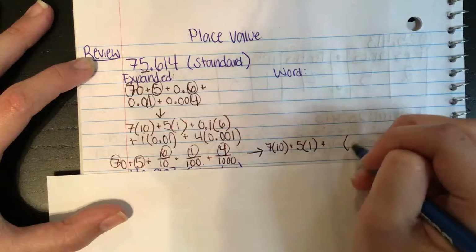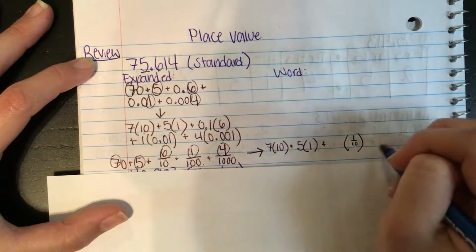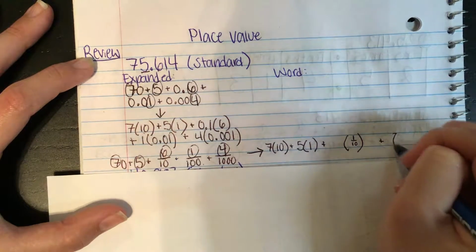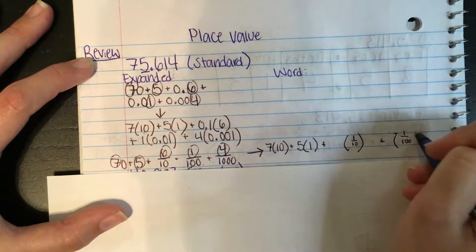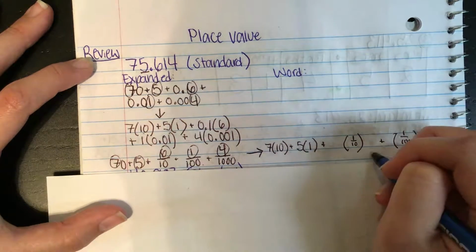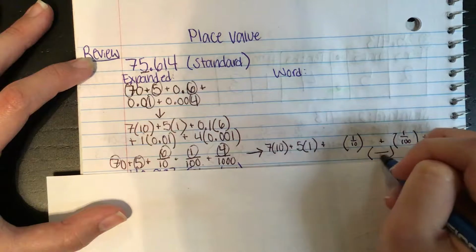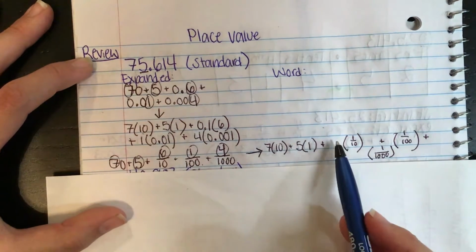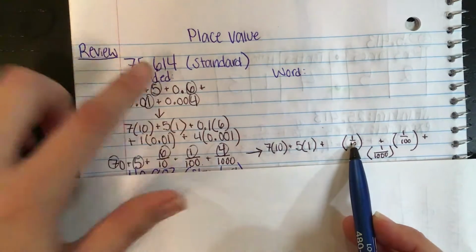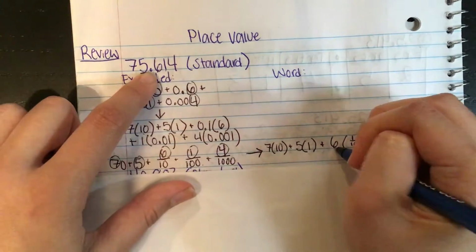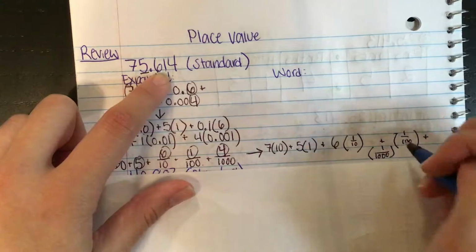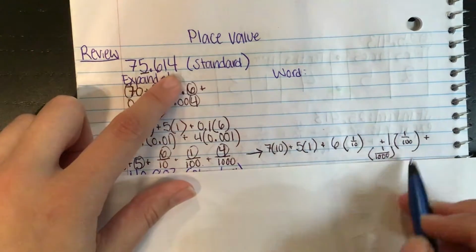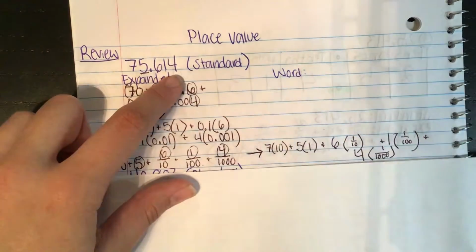And now something times 1/10. Something times 1 over 100. And something times 1 over 1,000. And now we fill in those somethings. So in the tenths place, we had a 6. In the hundredths place, we had a 1. And in the thousandths place, we had a 4.